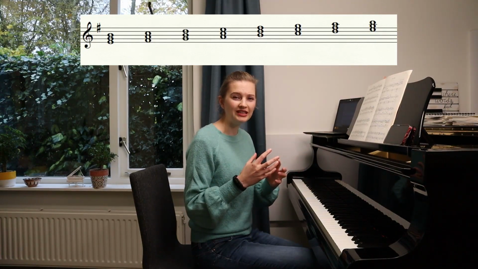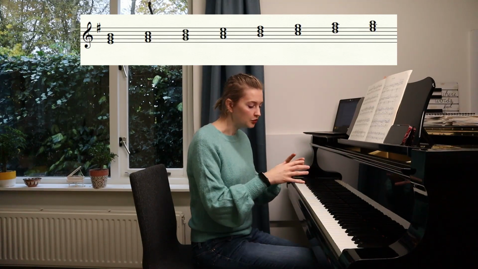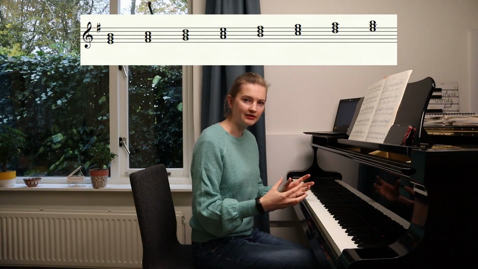So now it's a lot more clear what I mean by it is written in the scale of E minor. So you see that in the scale of E minor, there are lots of chords in there. And those chords are the building blocks of the piece. So when we say this valse is written in E minor, it's using these chords from the E minor scale.